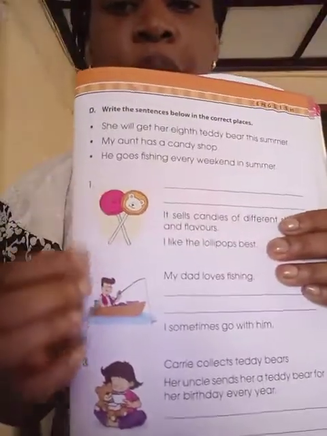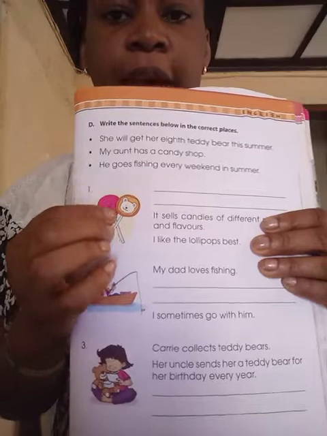It says, write the sentences below in the correct places. She will get her 8th teddy bear this summer. That's the first dot. The second dot, my aunt has a candy shop. And the third dot, he goes fishing every weekend in summer. So you look at the pictures 1, 2, 3. From these 3 pictures, here already you have pictures of candies.